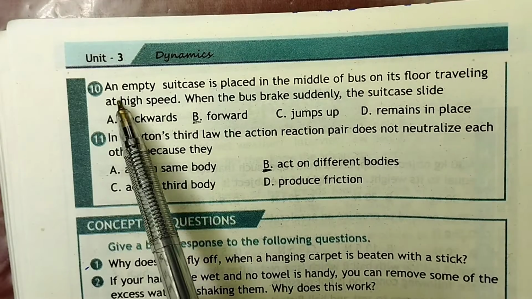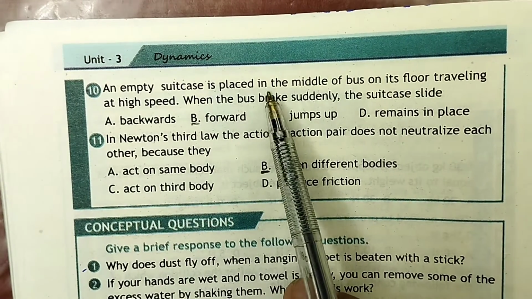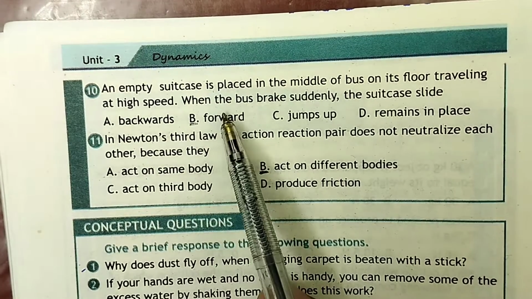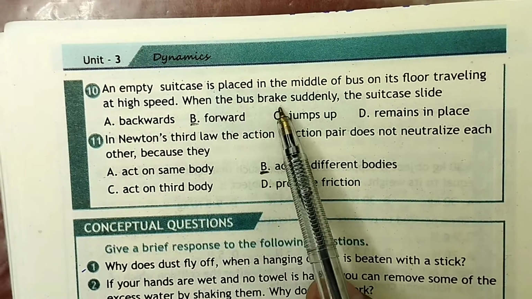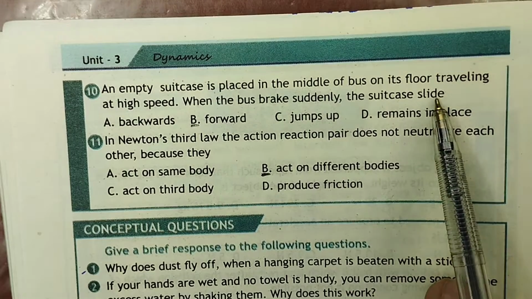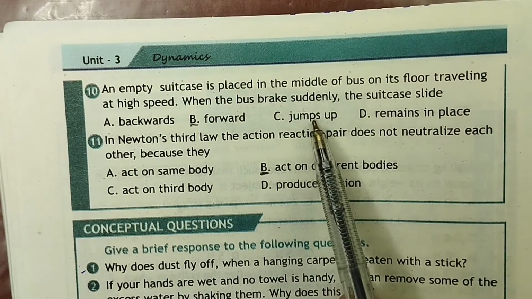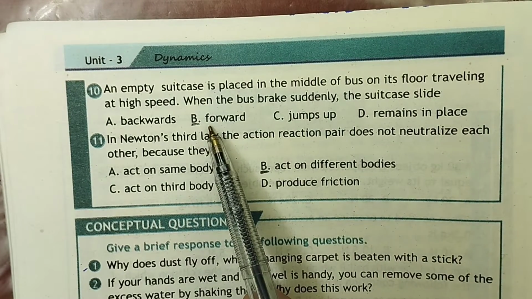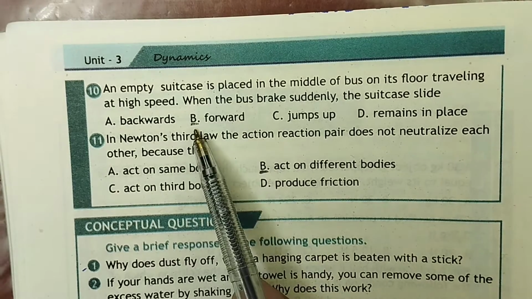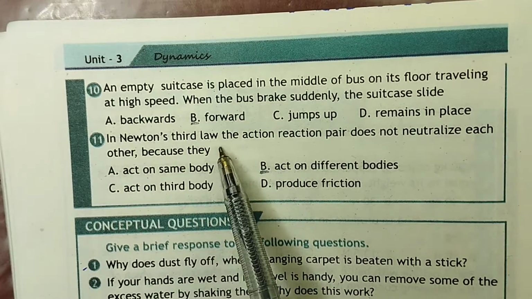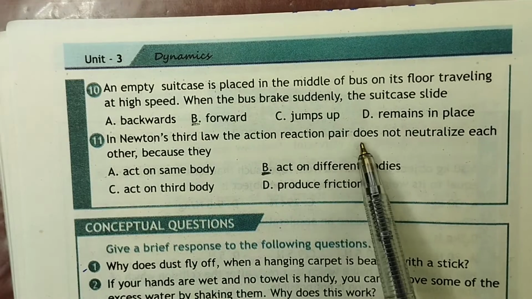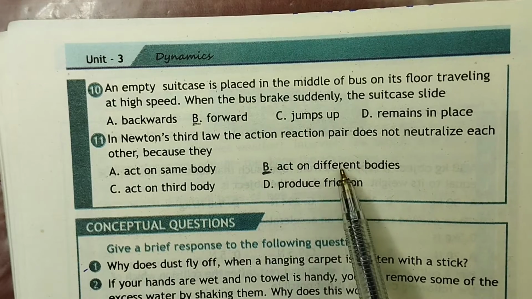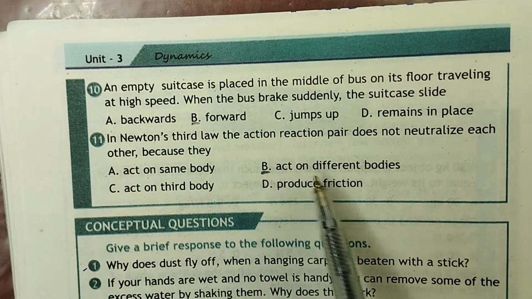डायनेमिक्स में क्वेश्चन नंबर 10 है, an empty suitcase is placed in the middle of a bus on its floor traveling at high speed. When the bus brakes suddenly, the suitcase will slide backward, forward, jump up, or remain in space? Suitcase will slide forward. Option B correct है. In Newton's third law, the action-reaction pair does not neutralize each other because they act on different bodies. Option B correct option है.